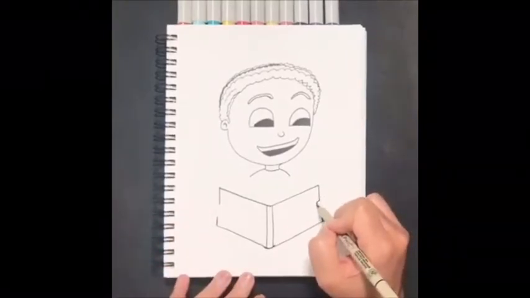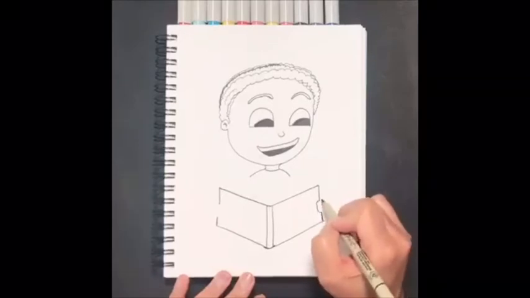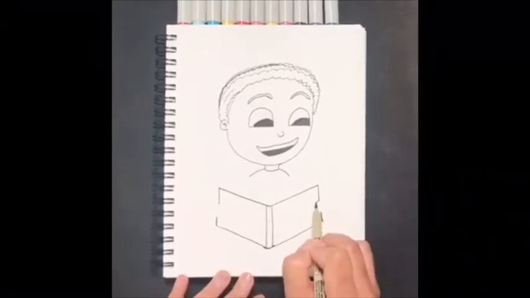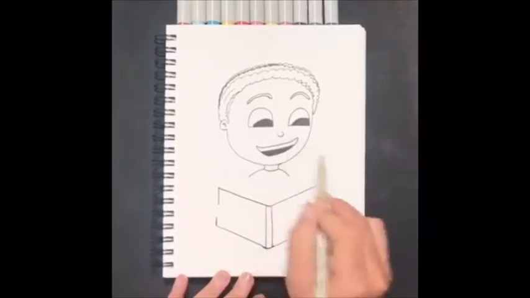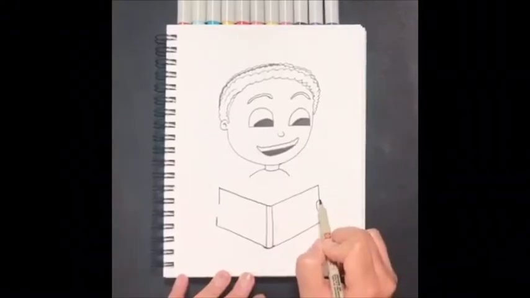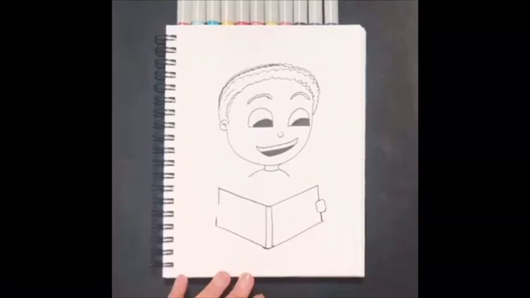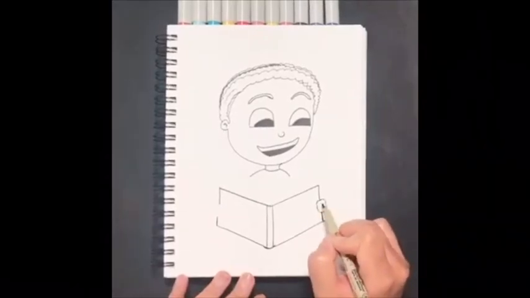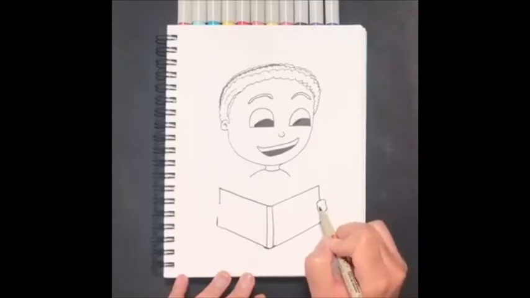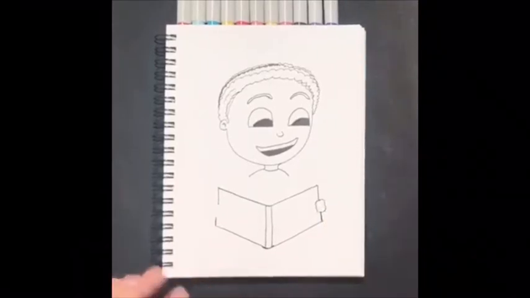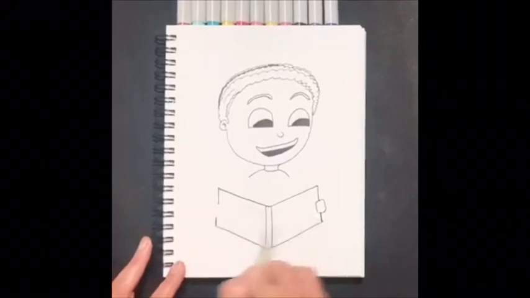So for his hands, you'll draw a curve and then a few bumps for the shape of his fingers. And you can bring that all the way around to connect, like a small circle or small oval shape. You're more than welcome to add lines for his fingers. I'm just going to keep it just as is to make it a little bit easier.